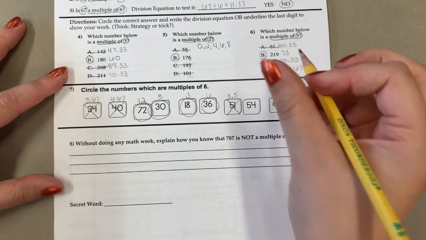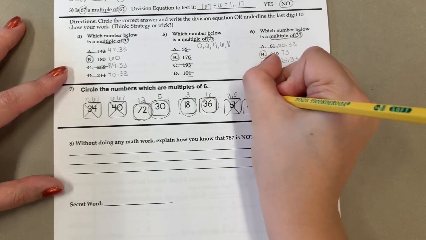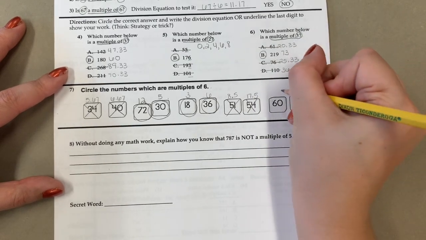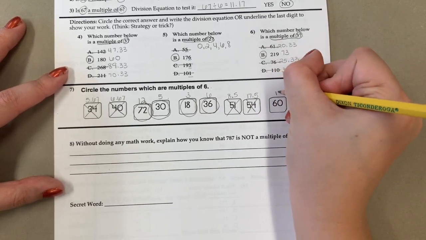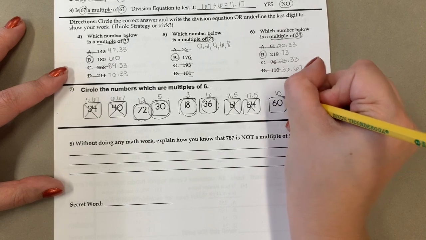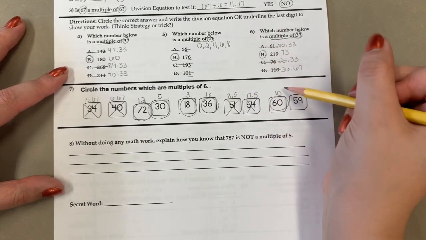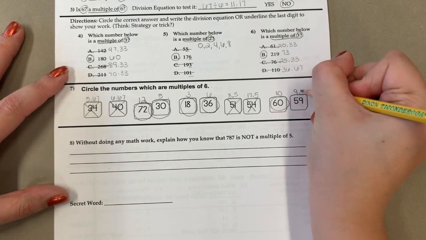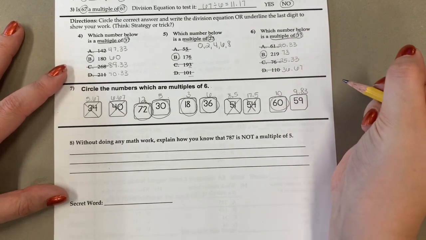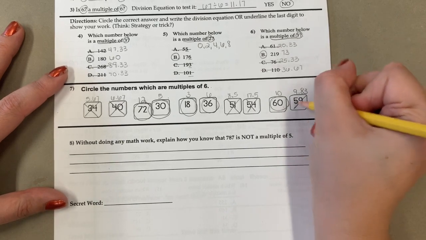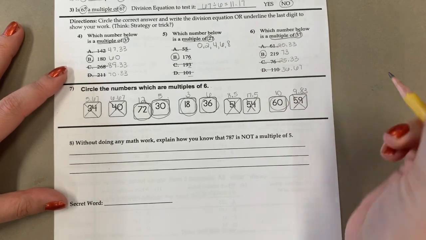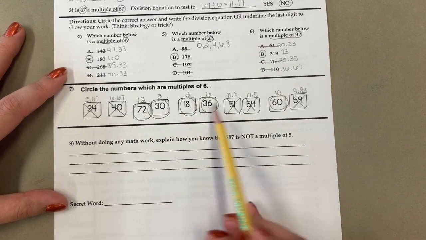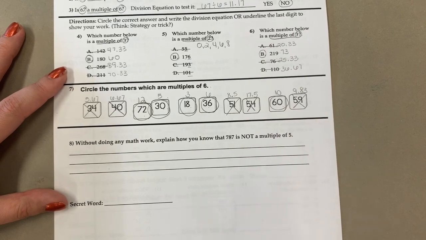Cross it off. 54 divided by 6 equals 9. Wait, as spoken: 54 divided by 6 equals 17.5. Not a multiple of 6. 60 divided by 6 is 10. It is a multiple of 6. I would have to count by 6 10 times to get to 60. 59 divided by 6 is 9.83. It is not a multiple of 6, so cross it off. You should circle 72, 30, 18, 36, and 60.